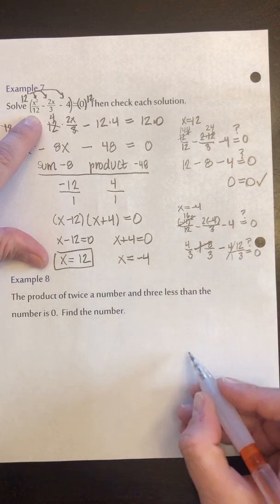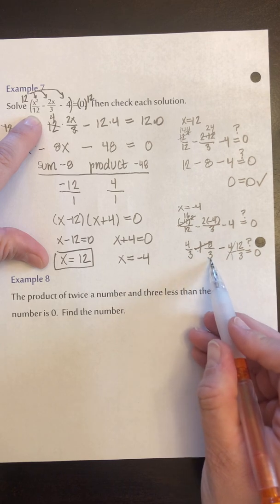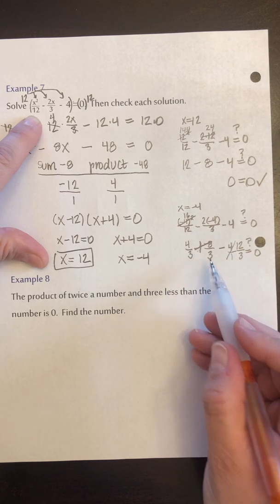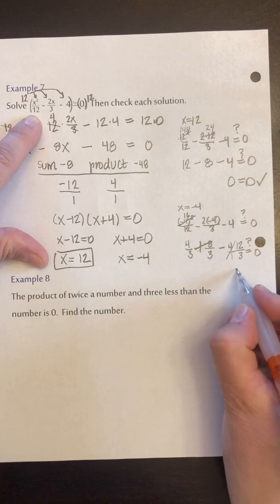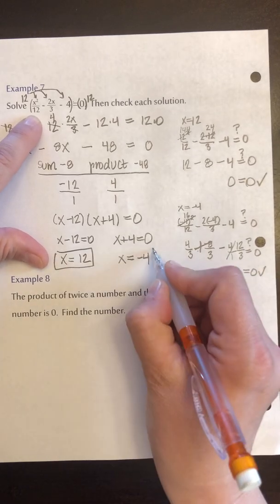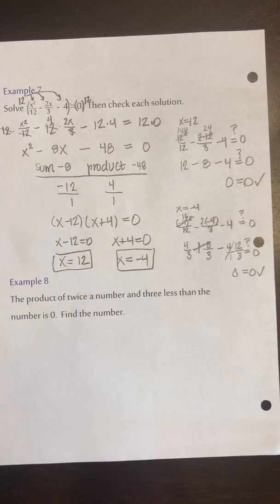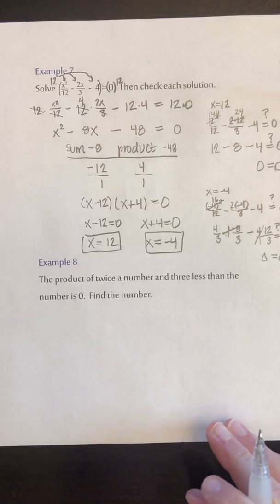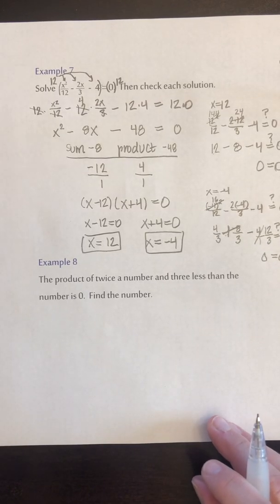So now let's go from left to right. 4/3 plus 8/3 is 12/3. 12/3 minus 12/3 does turn into 0. So we have, again, two solutions because the exponent of our variable was a squared.